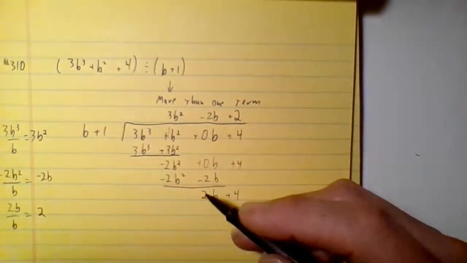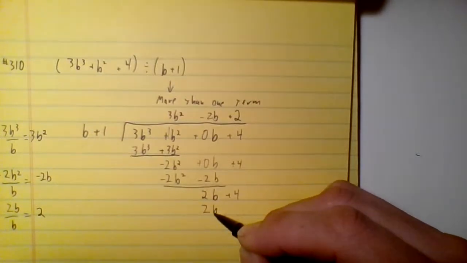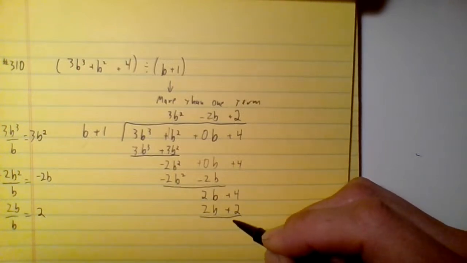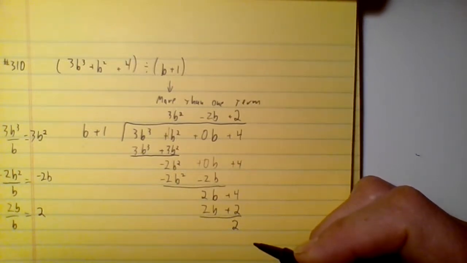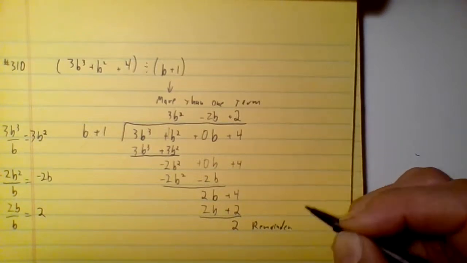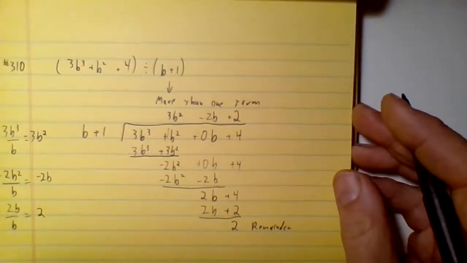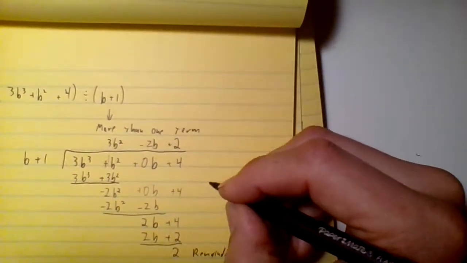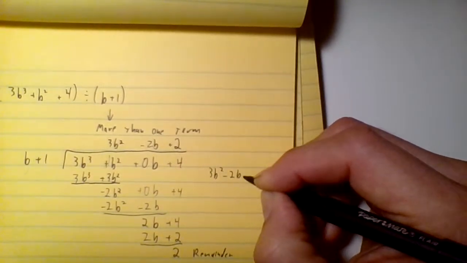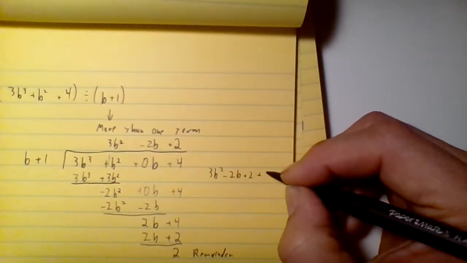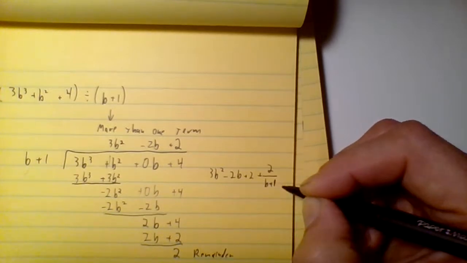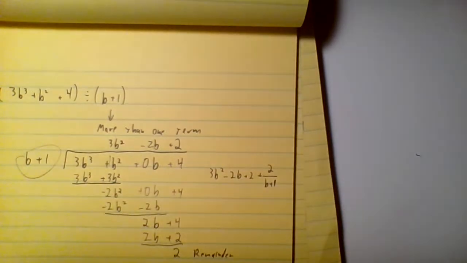And then see what happens with that. 2 times b plus 1 is 2b plus 2. Subtraction here isn't bad. 2 minus 2 is 0. 4 minus 2 is 2. But it did come out with a remainder. So I need that fraction part as part of the answer, and that's 2 over b plus 1. So my answer would be 3b squared minus 2b plus 2 plus the remainder divided by what I'm dividing by here. The denominator is always the piece that you're dividing by.